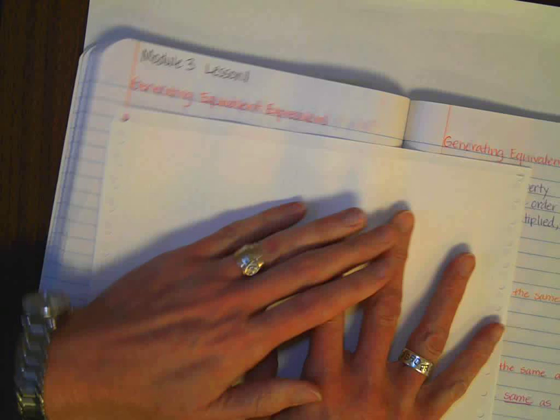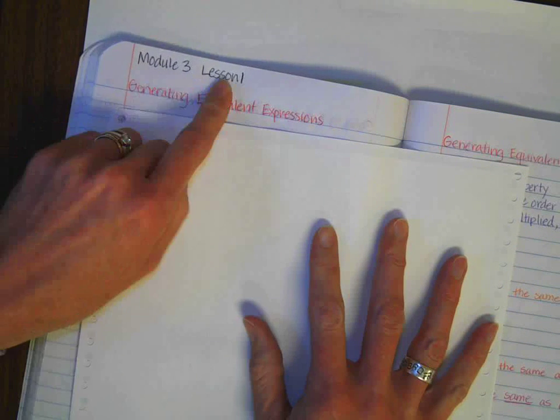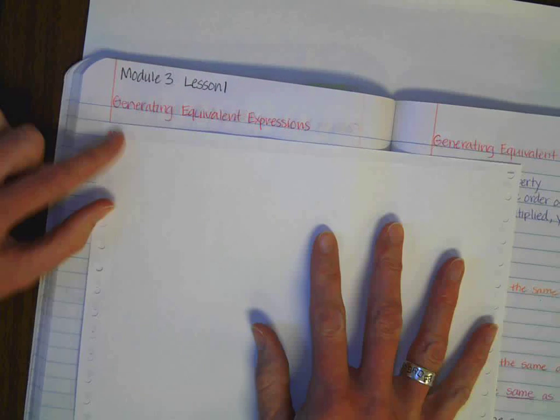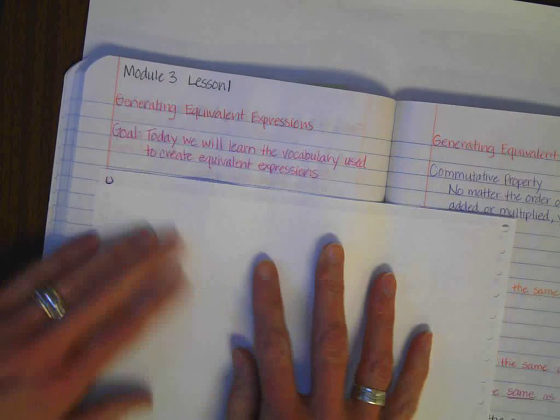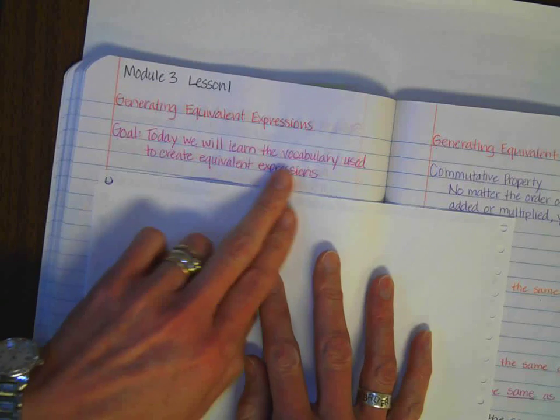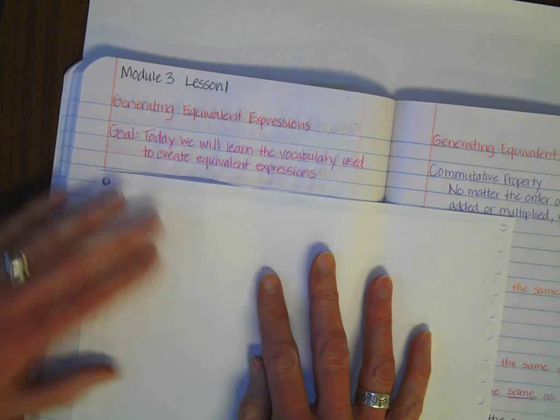And here is page 78. So we'll take a look at this. So up at the top, because we're starting a new module, please write Module 3, Lesson 1. And again, the name of the title is Generating Equivalent Expressions. Our goal for today: we will learn the vocabulary used to create equivalent expressions.